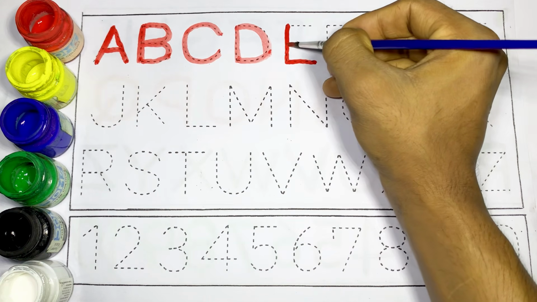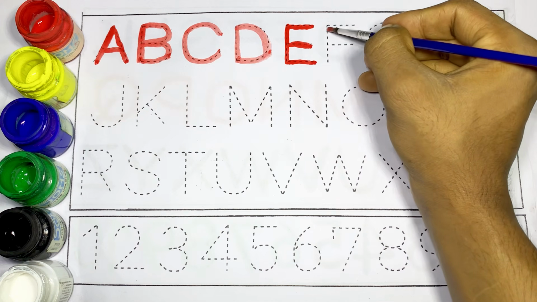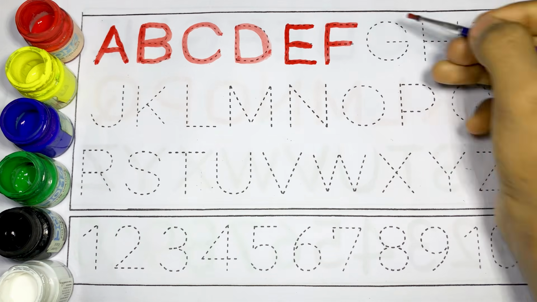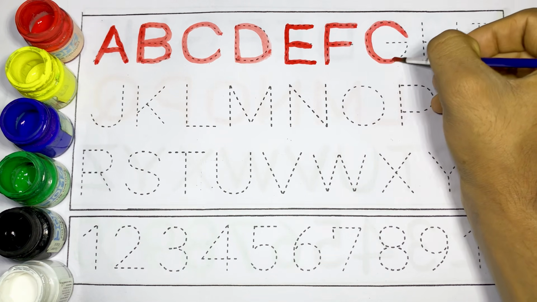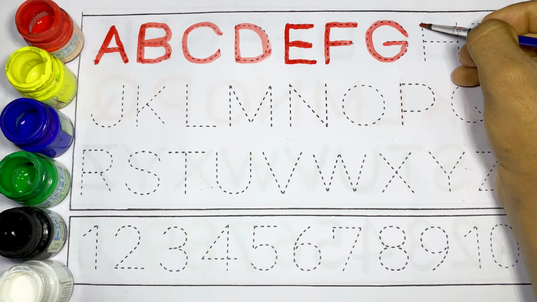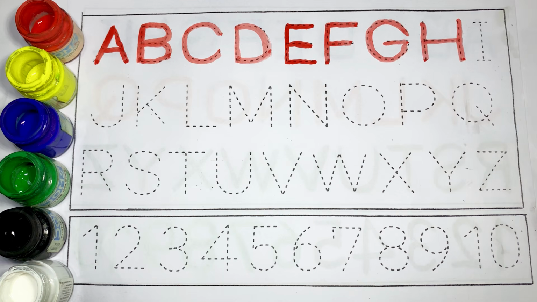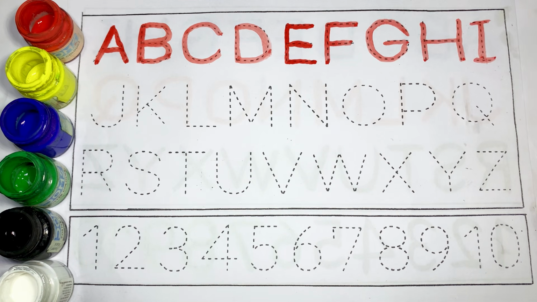E for egg, E for elephant, F for fish, F for fan, G for God, G for grapes, H for hand, H for helicopter, I for ice, I for ice cream.